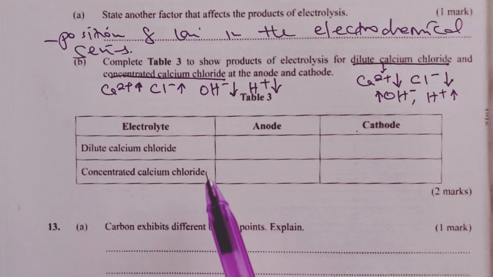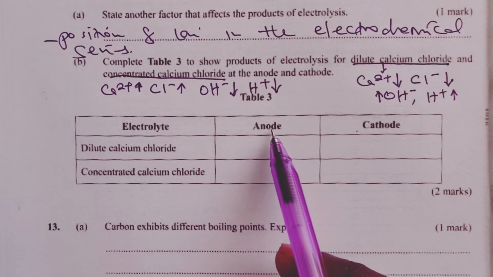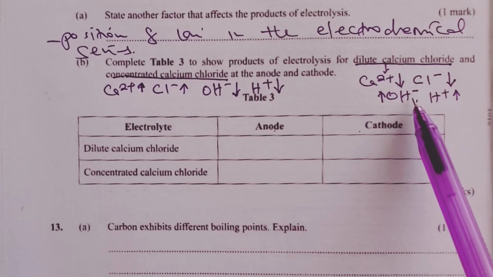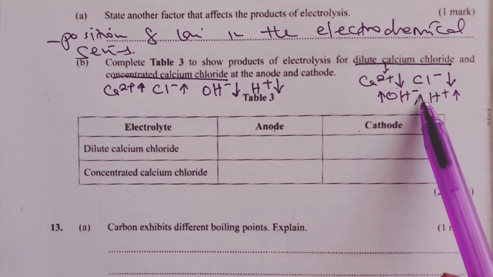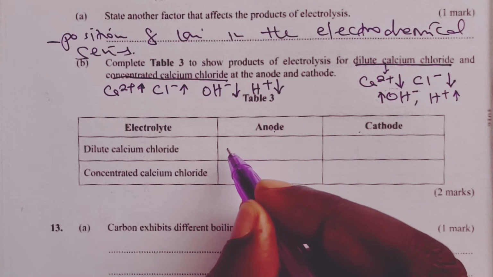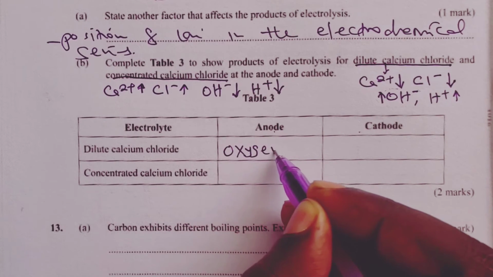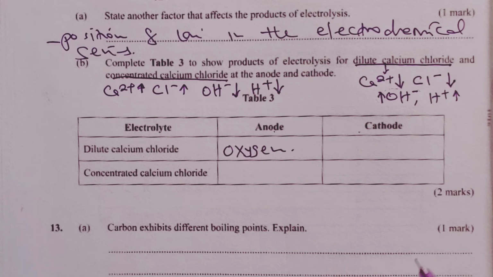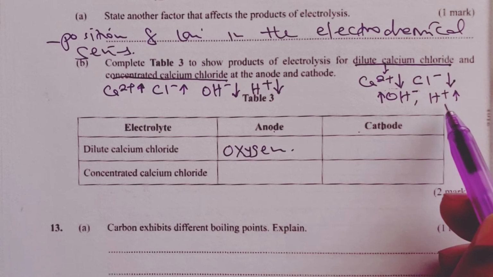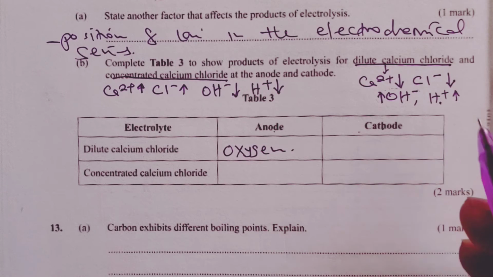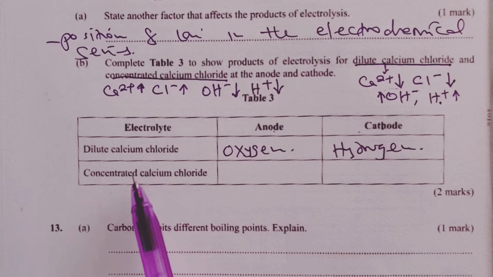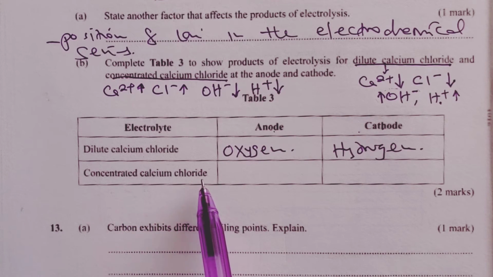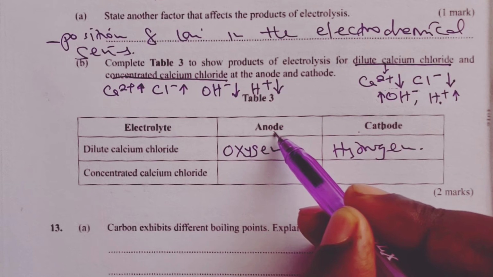So, products of electrolysis at anode, beginning with dilute, we shall discharge hydroxyl ions. When you discharge hydroxyl ions, you obtain oxygen gas. So that would be the product at anode. For the cathode, we shall discharge hydrogen ions to give us hydrogen gas. When it comes to concentrated calcium chloride, at anode, now concentration is going to affect our discharge.